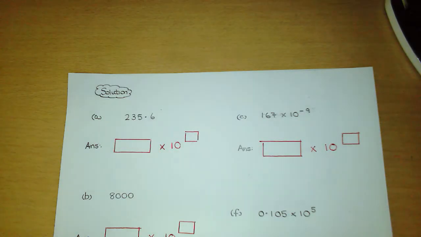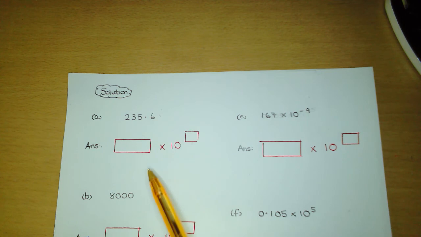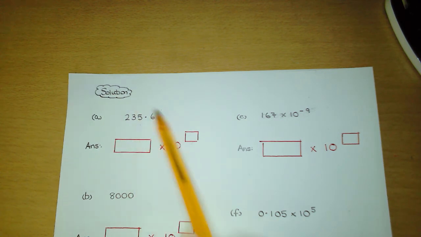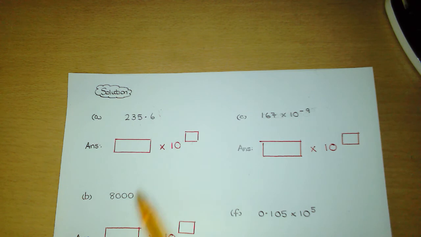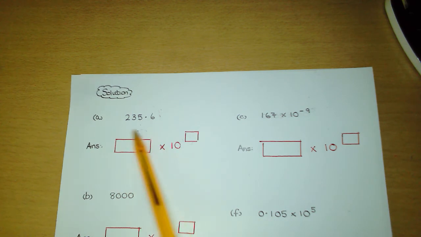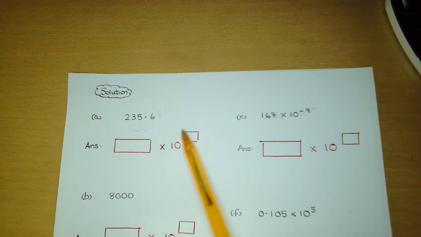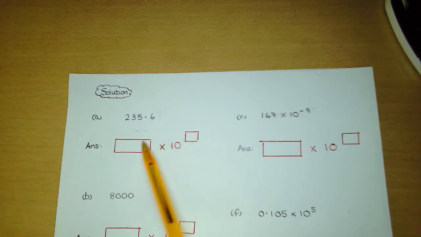We're now going to look at how to write an ordinary number in standard form. So 235.6 is just known as an ordinary number. When we write an ordinary number in standard form, this is the general form that it takes. What you have here in this first box is a number between 1 and 10. You're then multiplying it by 10, and 10 will have a particular power. So we want to work out what numbers go in these two boxes.